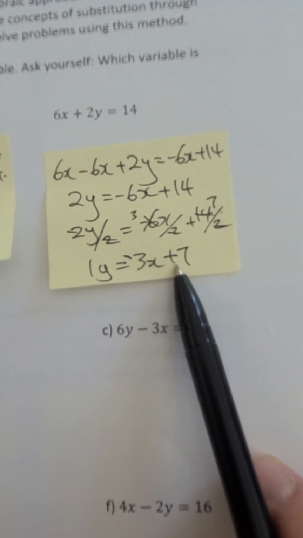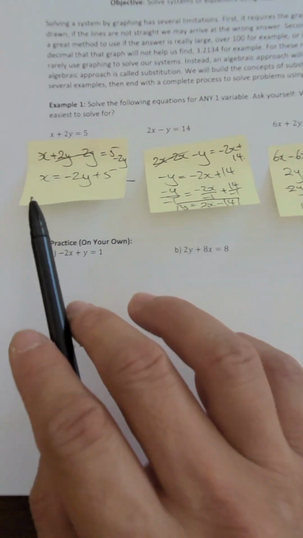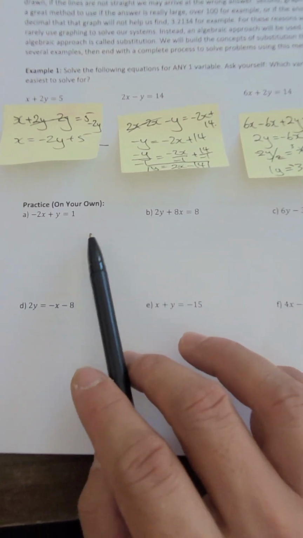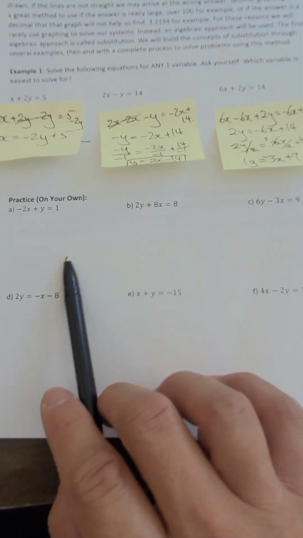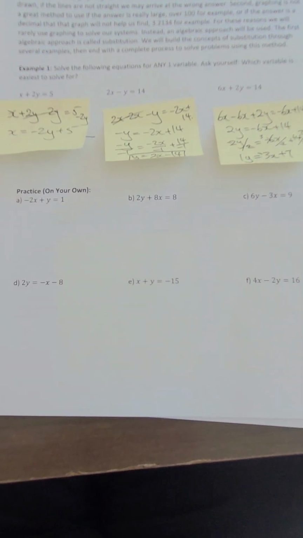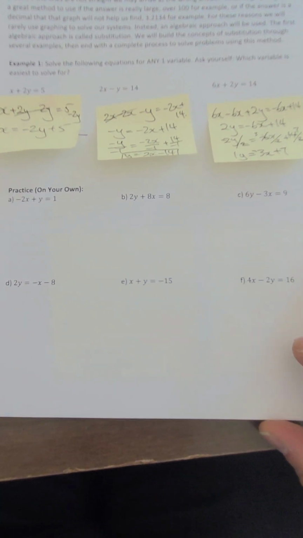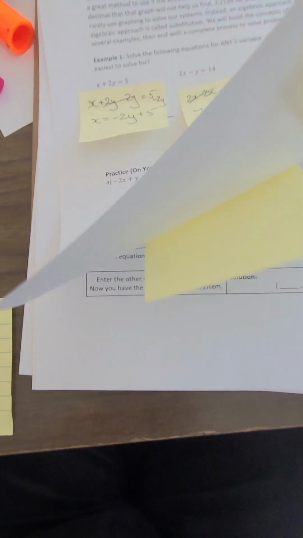Okay. So by looking at these 3 examples, I'm going to ask you to do this part here, and I will be checking for completion of that for tomorrow's class.